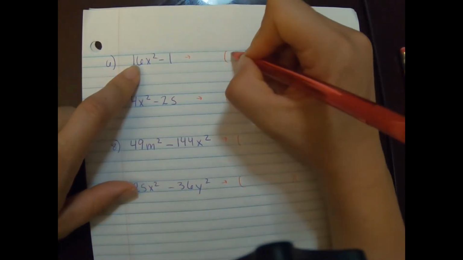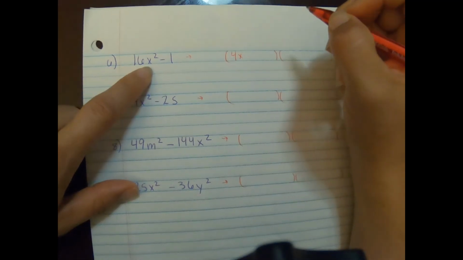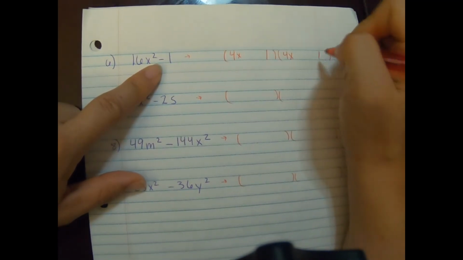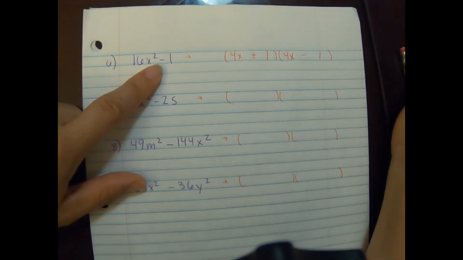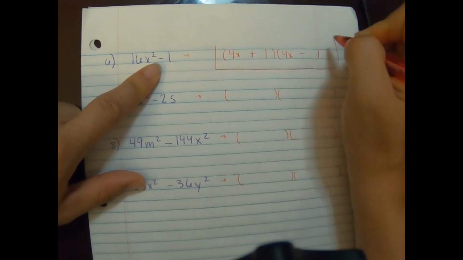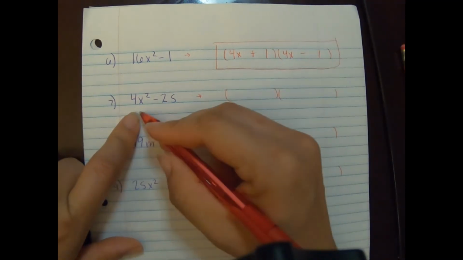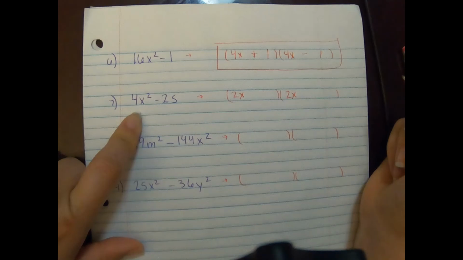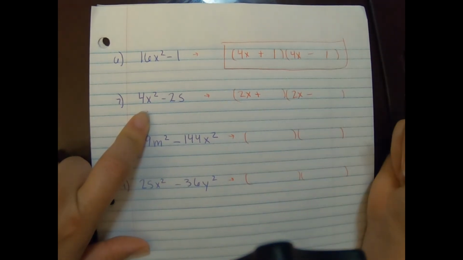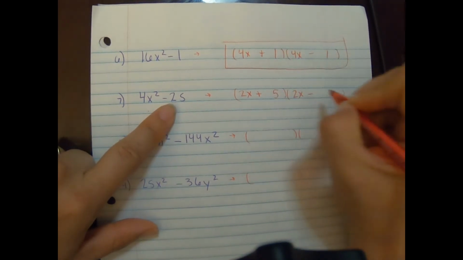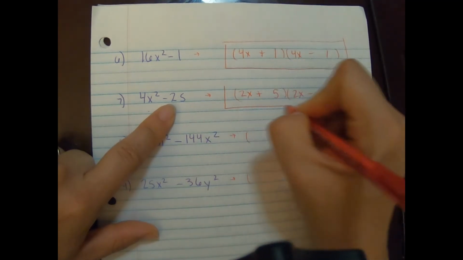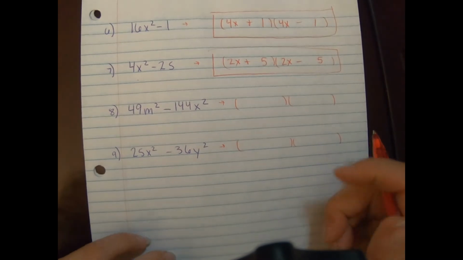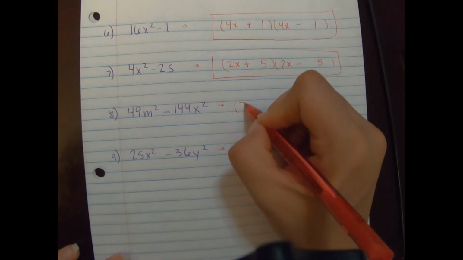The square root of 16 is 4, so 4x goes first. The square root of 1 is 1. We do a plus and a minus, and that's done. The square root of 4 is 2, so I have 2x and 2x. We do a plus and a minus. The square root of 25 is 5. The square root of 49 is 7.